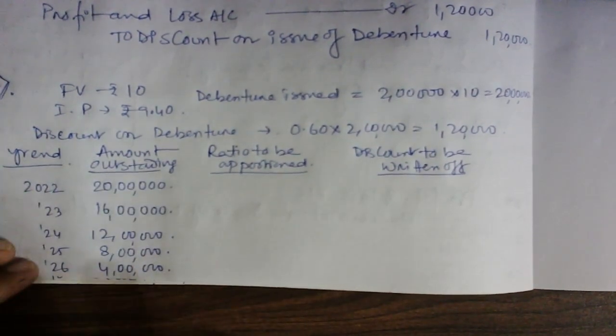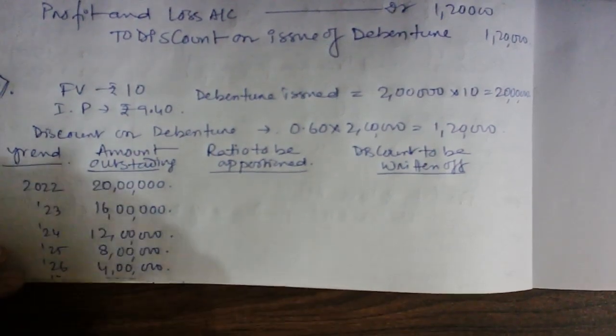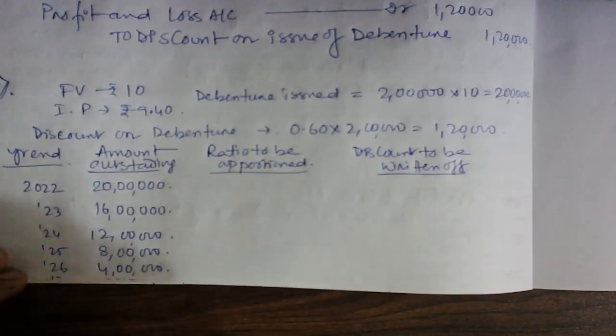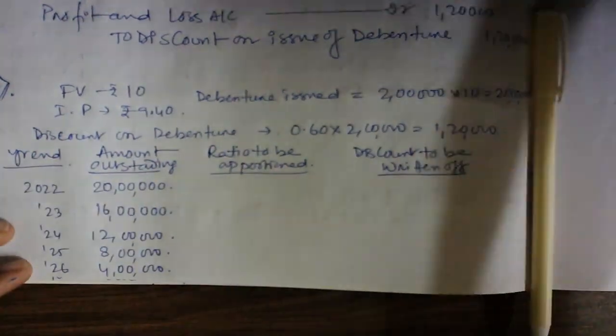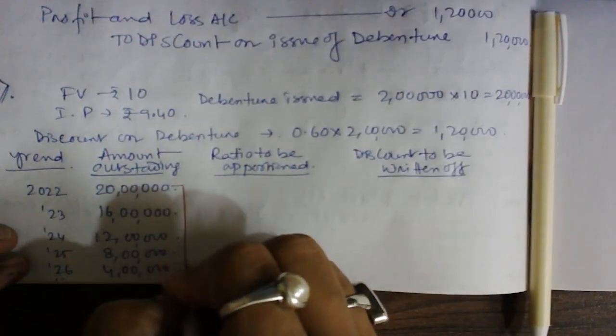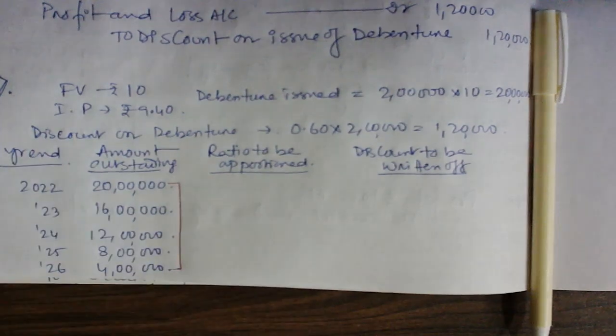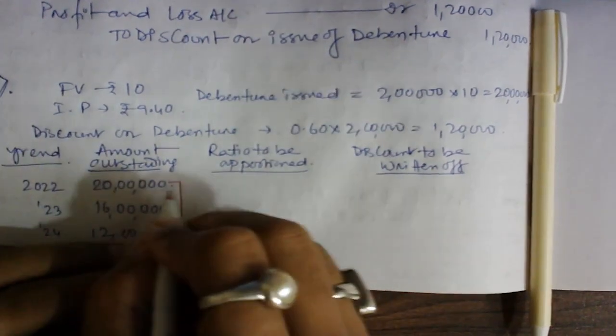It's very important. And see, the sum of your digit method said, based on the amount outstanding you have to find out the ratio. So see here, if I wanted to form the ratio, can I write, guys? देखिए तो लिख सकते क्या?